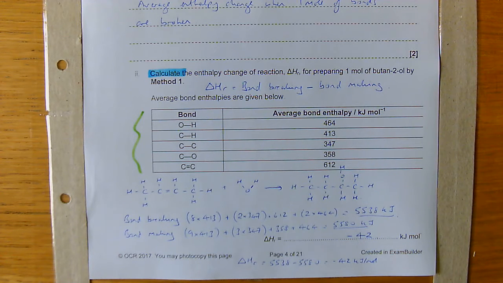So a couple of hints and tips. First of all, check every carbon's got 4 bonds, which I forgot to do. So make sure every carbon's got 4 bonds. Every oxygen's got 2, every hydrogen's got 1. I would check your equation balances. So in this case, it's a quick check. 4 carbons, 10 hydrogens, 10 hydrogens. If I'd done that at the start, I'd have picked up that little mistake. 1 oxygen, 1 oxygen. And then just be careful with the sign. Make sure you get your subtraction the right way around. It's bond breaking minus bond making.